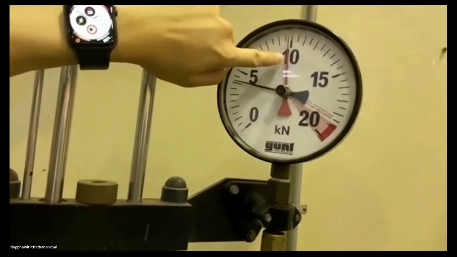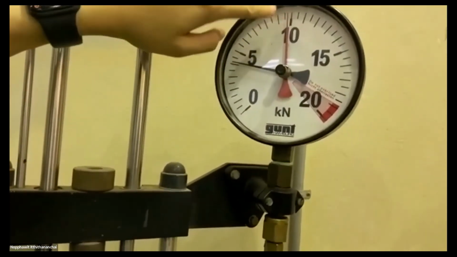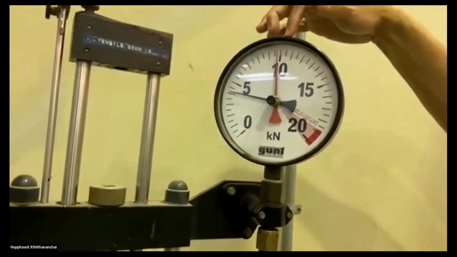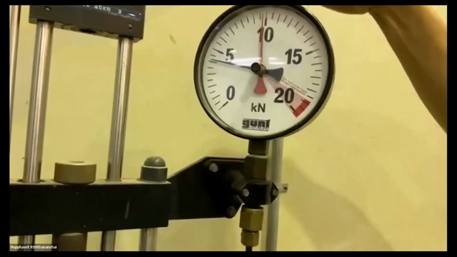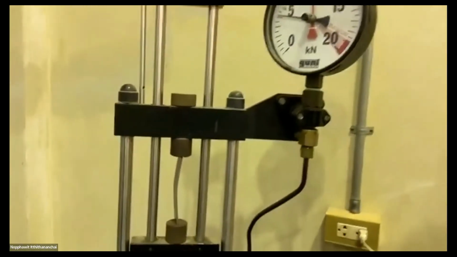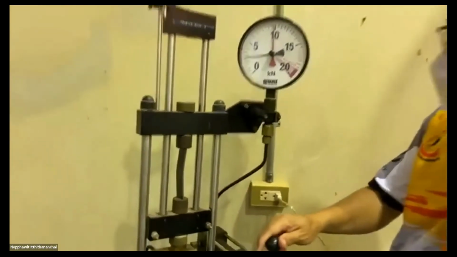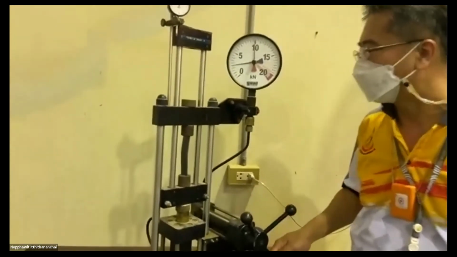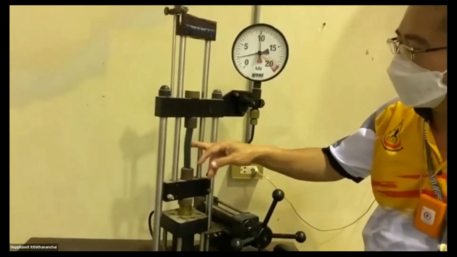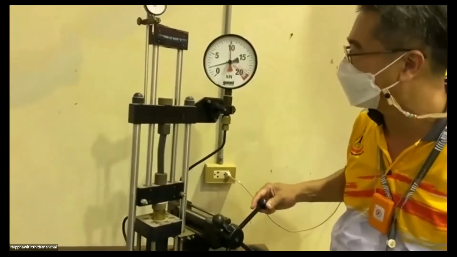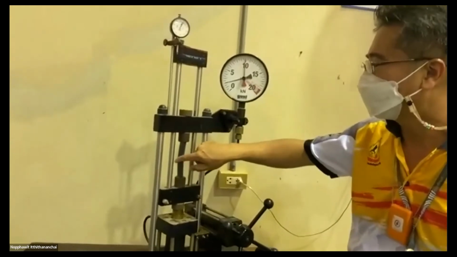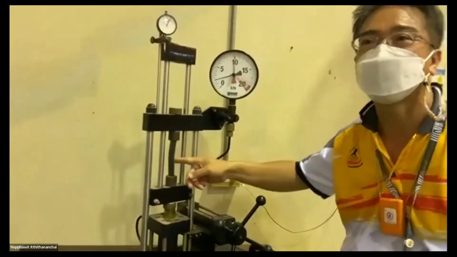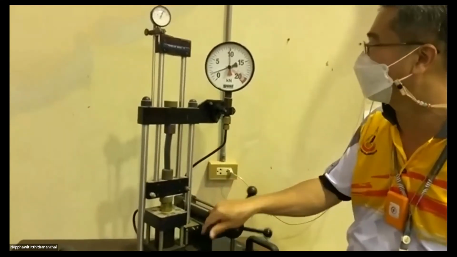Okay, so here you see the red needle points out the critical value. What value is it? It is around 9.7, okay, 9.8. Let me show you guys something. See, the steel has some permanent deformation already. When you release the force, some of the deformation will return due to elastic recovery.